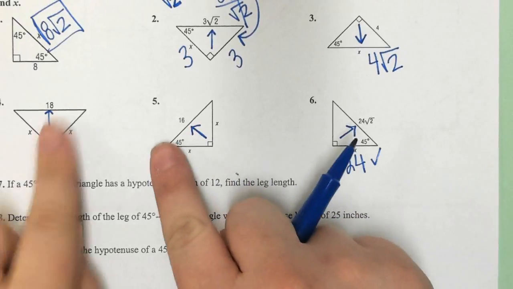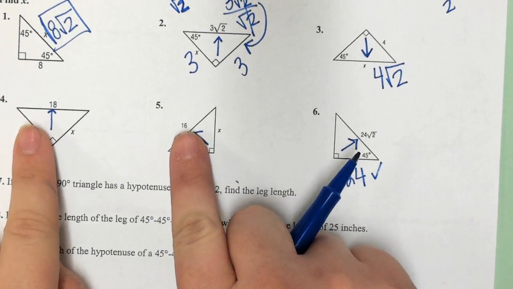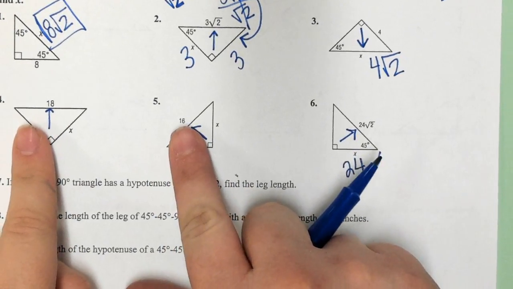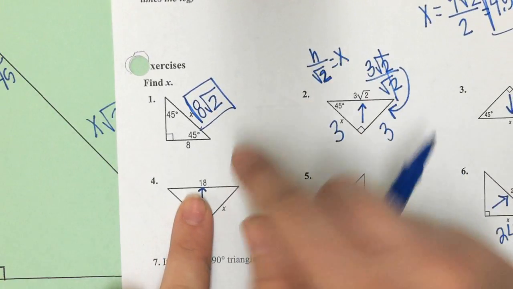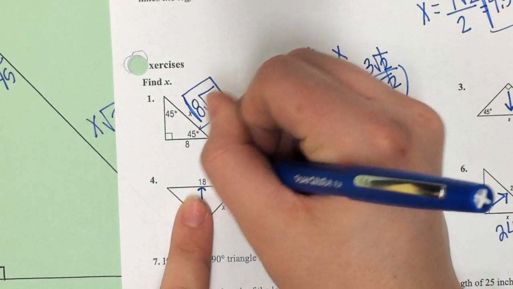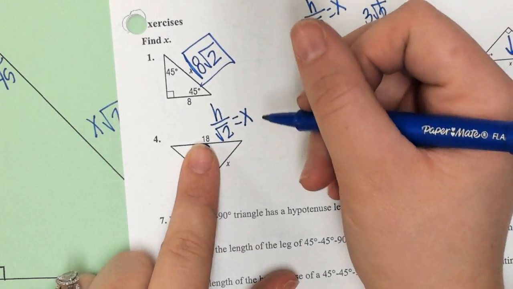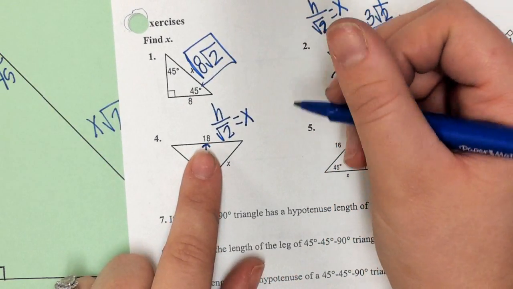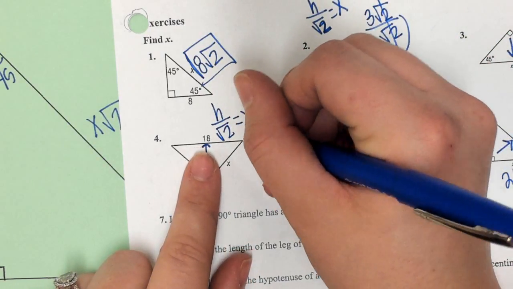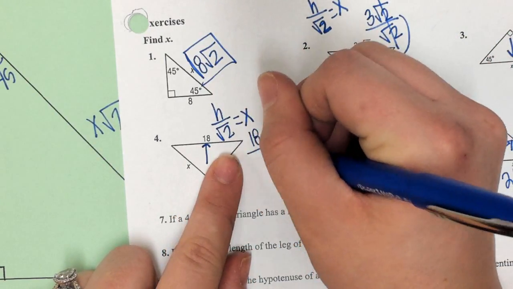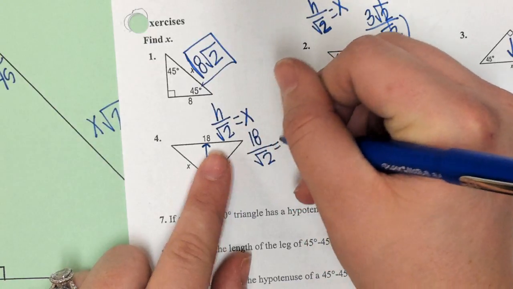Third scenario is that we have the hypotenuse, but no square root of 2, so we really have to solve it. So here we're going to use our formula, h divided by the square root of 2 to find x. Well, here h is what? 18. So 18 divided by the square root of 2 equals x.